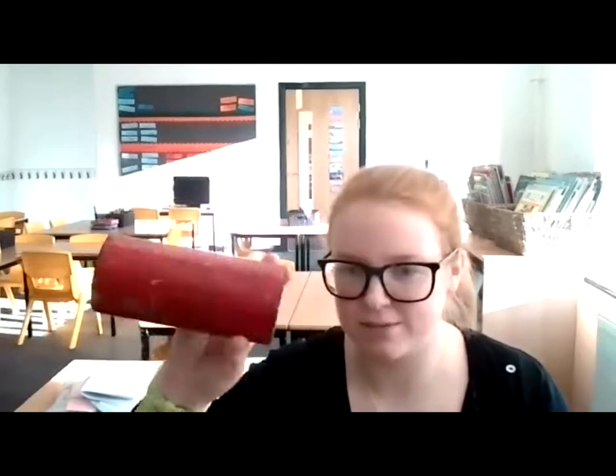My next shape is a cylinder. So a cylinder has 3 faces. One of the faces is curved all the way around. This face is curved. And 2 of the faces are flat. So it's 3 faces, 1 is curved and 2 are flat. I think I found things like a Coke can and a tin of beans and a glass, and they were all cylinder shaped. Cylinder.